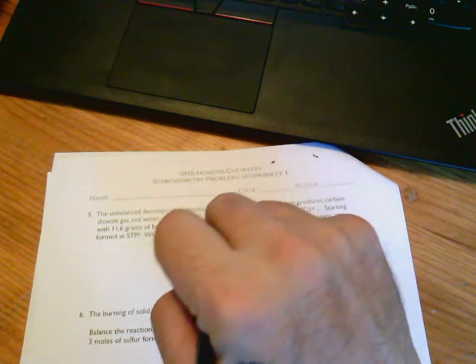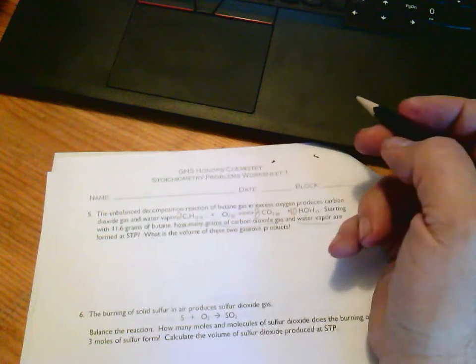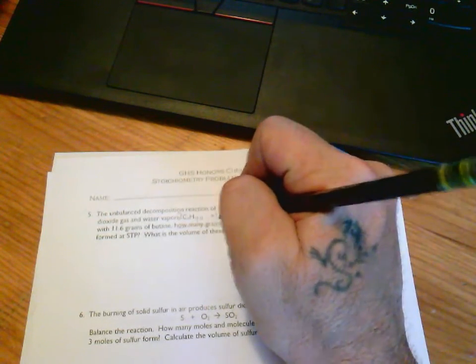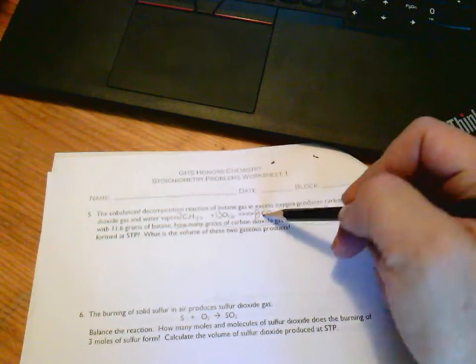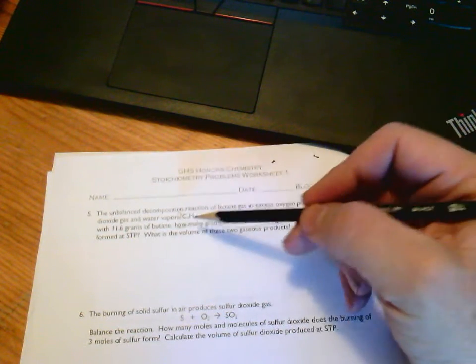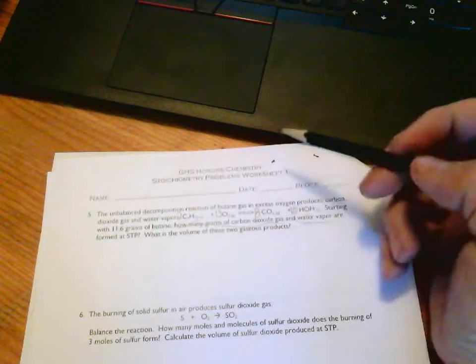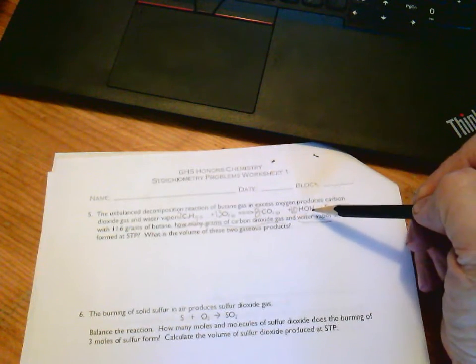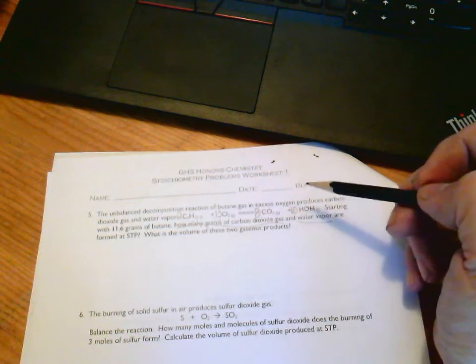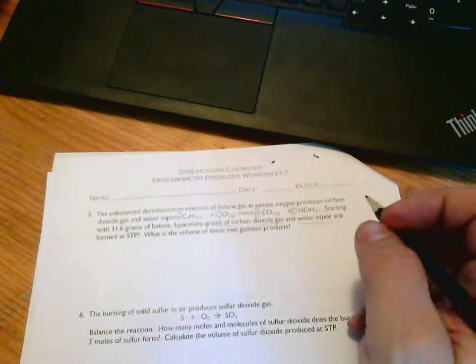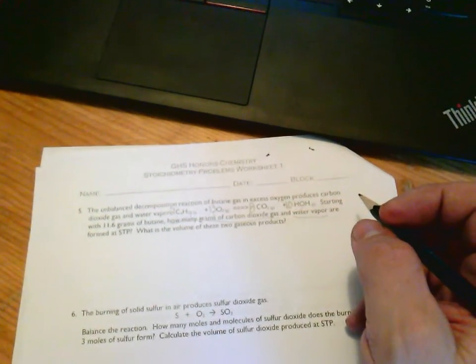So out here I need a 13. Does that round nicely into shape? 8 carbons, 8 carbons. 20 hydrogens, 20 hydrogens. 26 oxygens. 16 plus 10 is 26. Okay, now that we've balanced it, let's see what we can do with it.